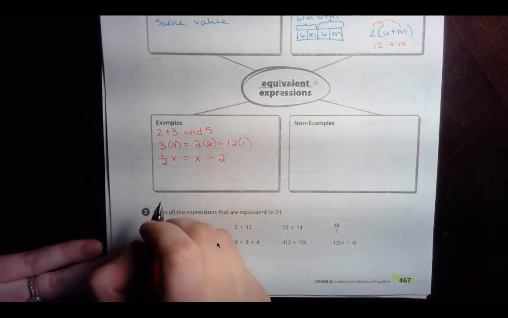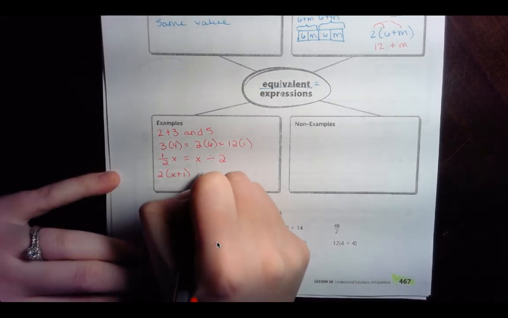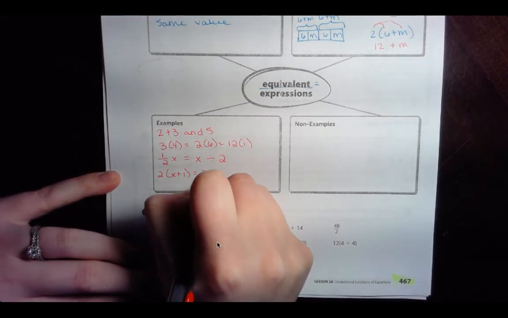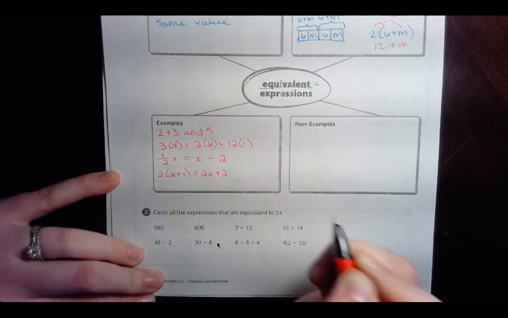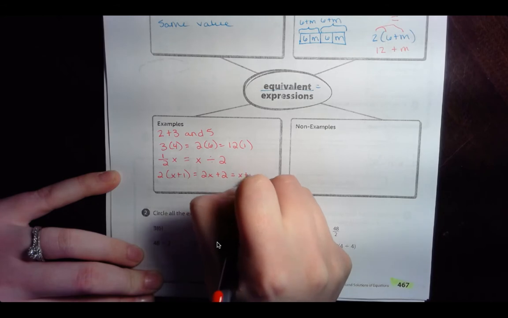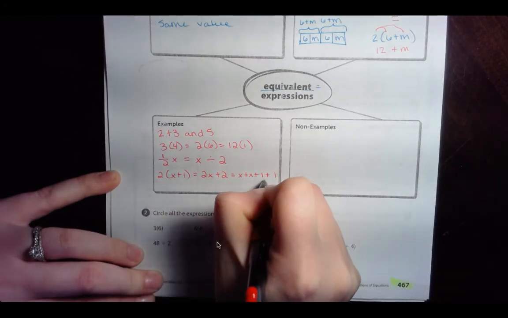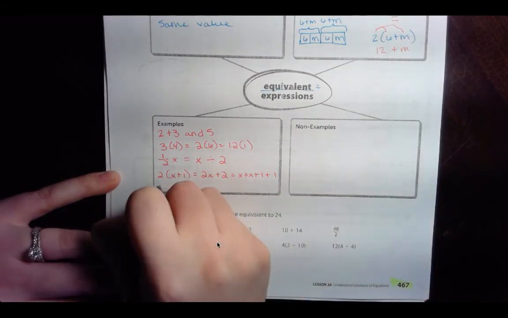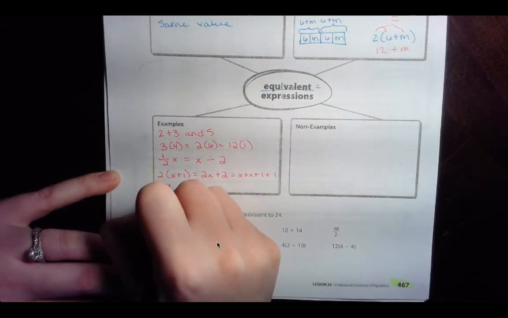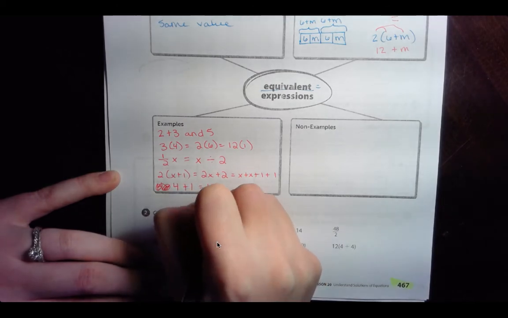Right? Next we have 2 times the sum of x and 1 is the same as 2x plus 2 if you use distributive property. Also is equal to x plus 1 plus 1. 2x plus 2. And we also have 4 plus 1 is equal to 11 minus 6.